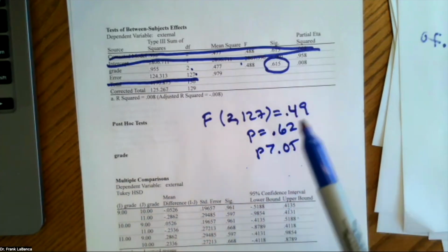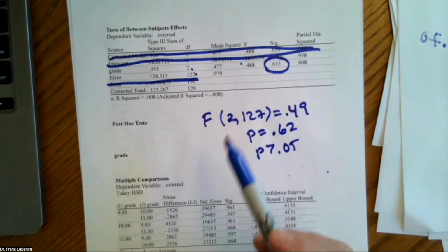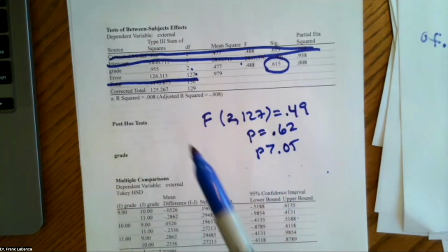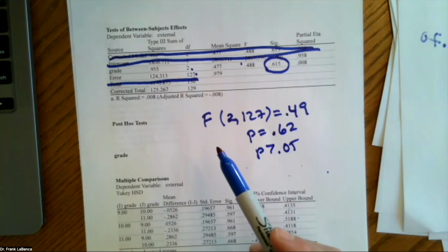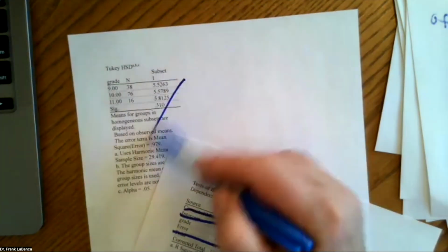So this says there are no statistically significant differences in the grades when comparing the external motivation. Therefore, any of this stuff that comes afterwards, we don't need because there's no significant difference. So there's nothing to check.